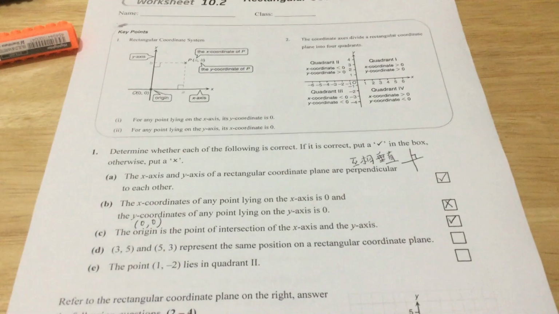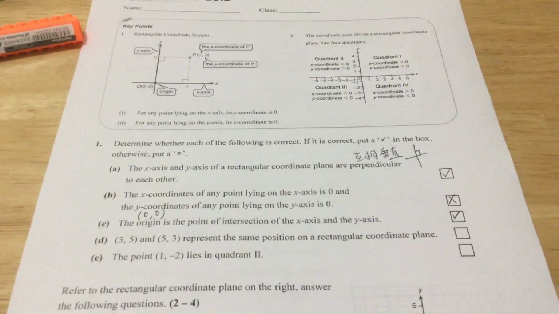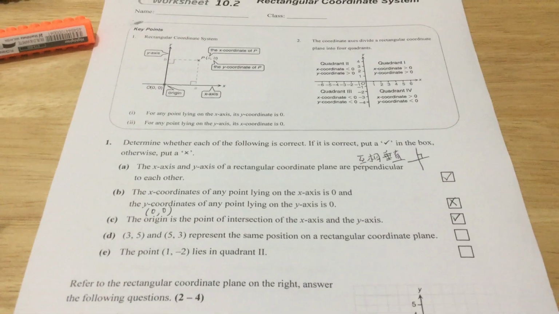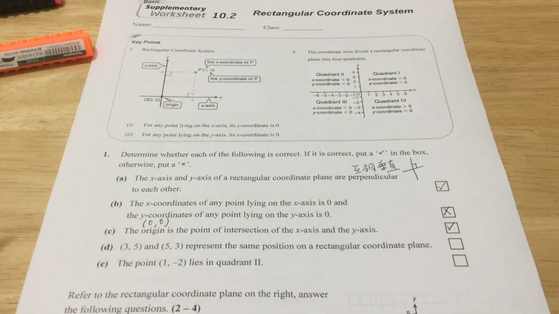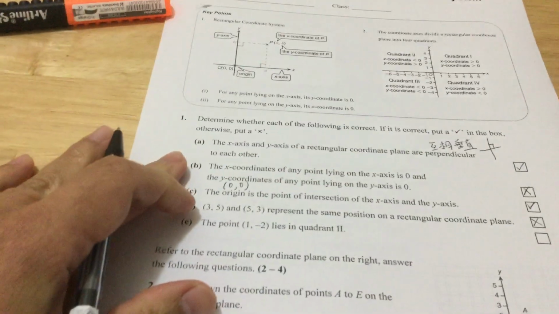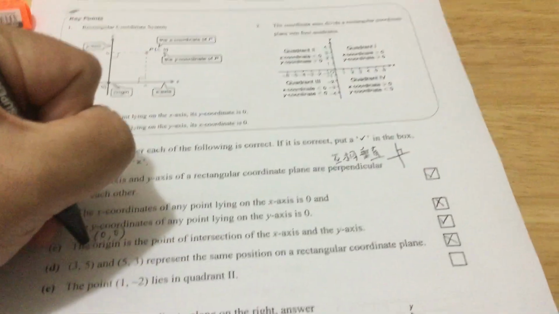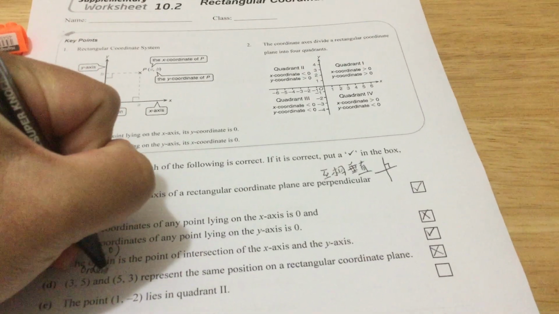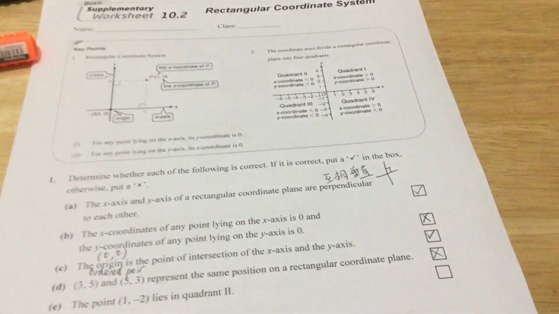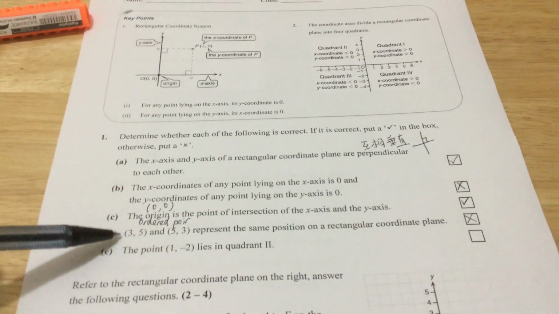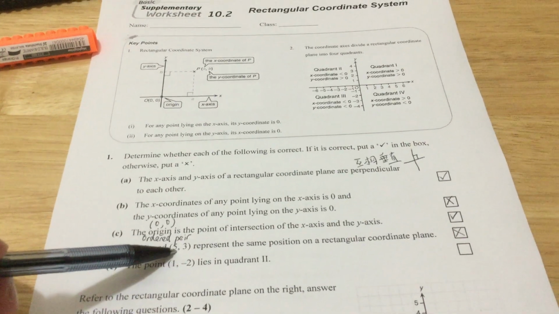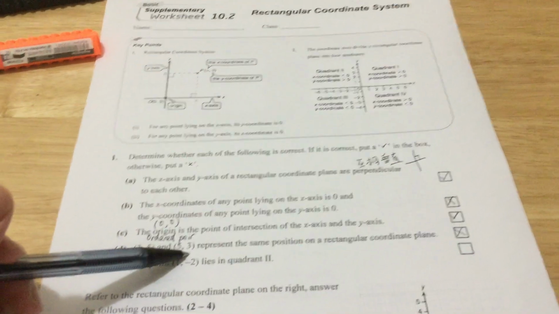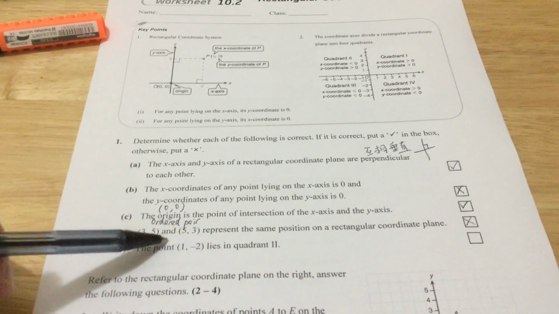(3, 5) and (5, 3) represent the same position on a rectangular coordinate plane. The answer is, 5-second pause, not 5 minutes, too long. The answer is not correct, because I've told you last time this is called an ordered pair. That means it represents different things. For (3, 5), it means move to the right 3 units and upward 5 units. And this one is move to the right 5 units and upward 3 units. That means they have different positions, so this one is not true.